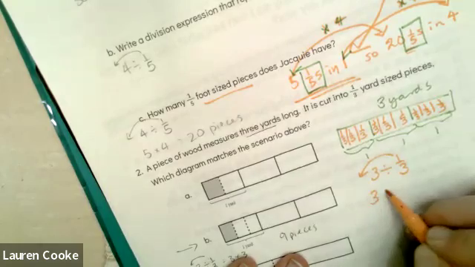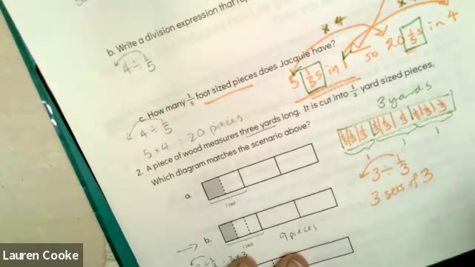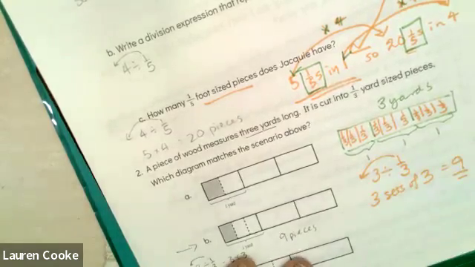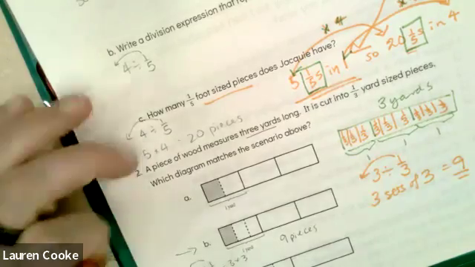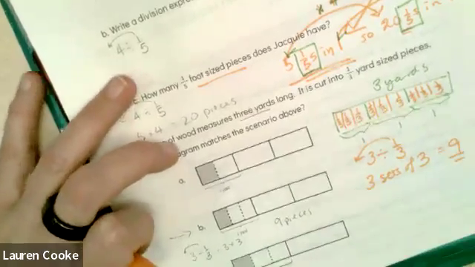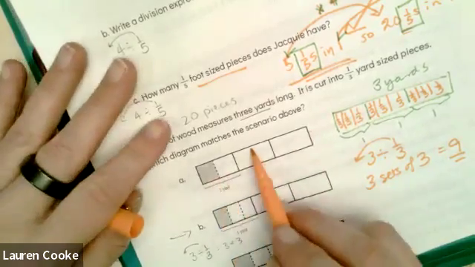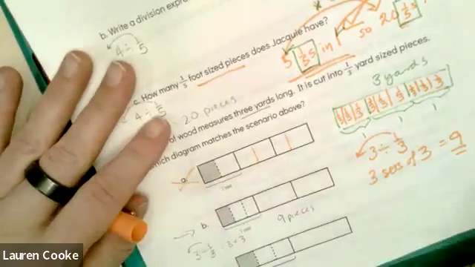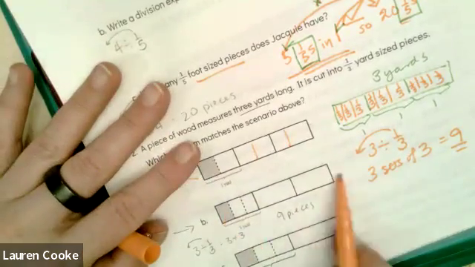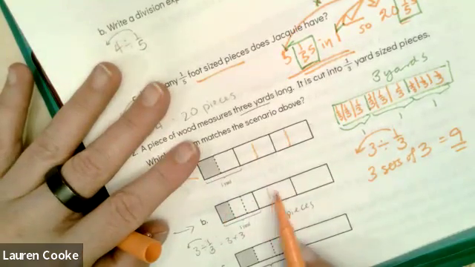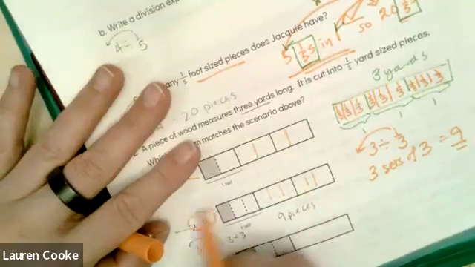And that means I have 3 sets of 3, which is 9 overall parts. Let's see which diagram works for us. Well, this one has 3 divided by 1/2. I would get 6. Can't be. I need 9. This one would have 3 split into thirds. That would be 9, looking good.